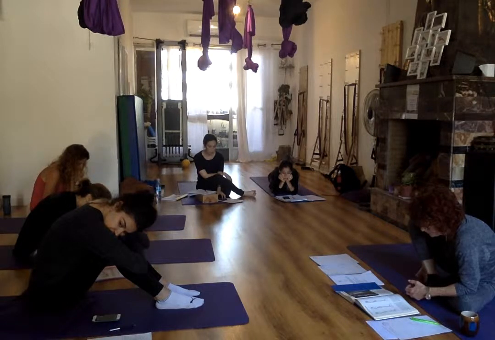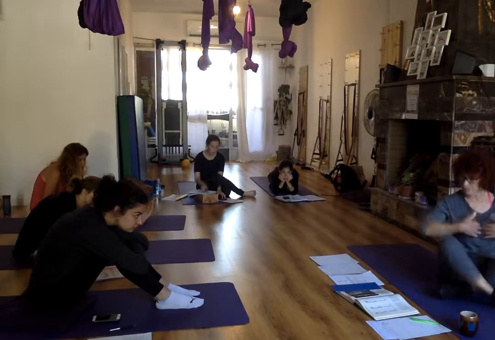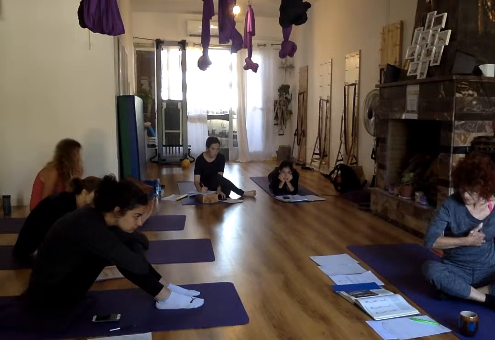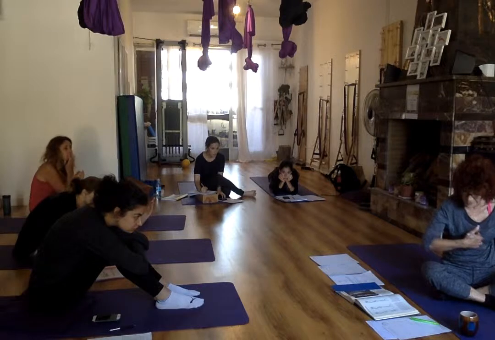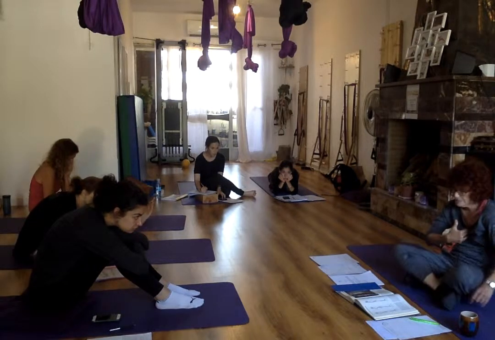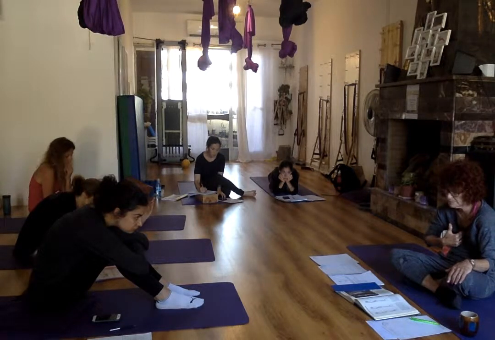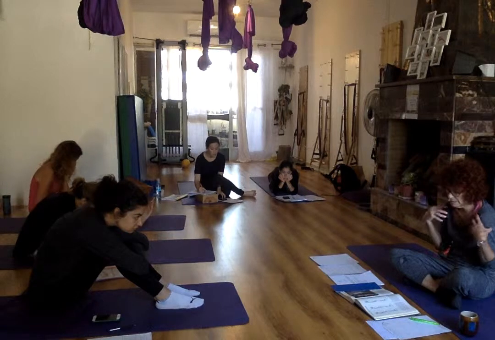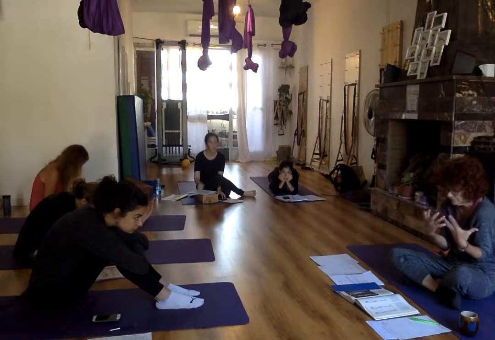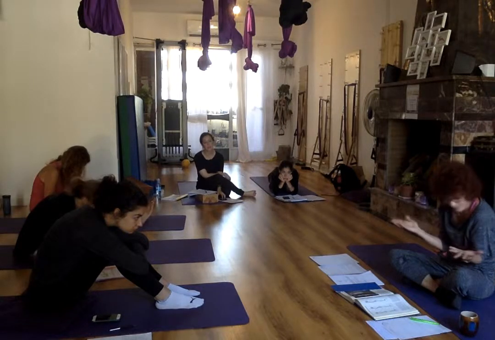Extension will be affected: the more convex we are here, the more concave we are here. Right. Can it also affect the shoulder placement? Yes, forward. Can it affect their breathing? Yes, absolutely.